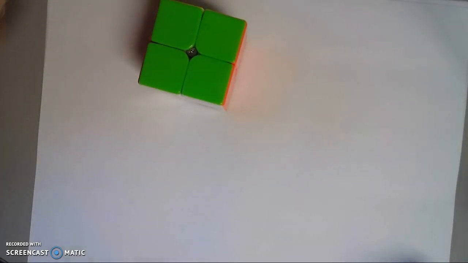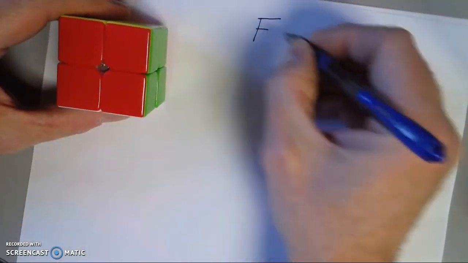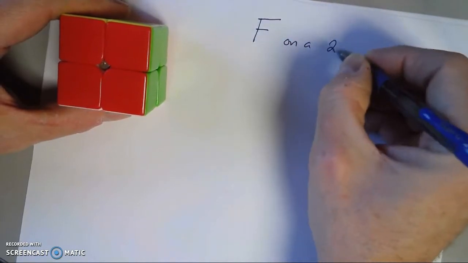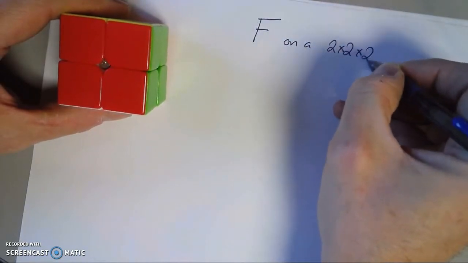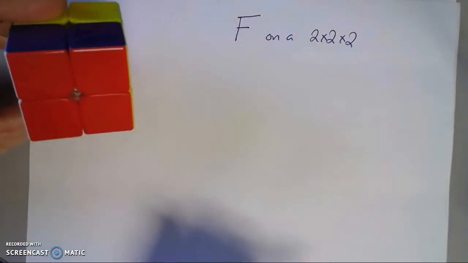In the last video, we looked at the cycle structure of a face move. We'll do the same thing here again. So if I look at F on a 2 by 2 by 2, what does that do? Well, there's only 4 corners.